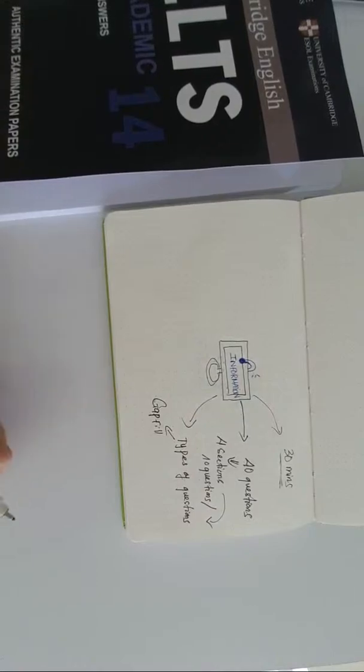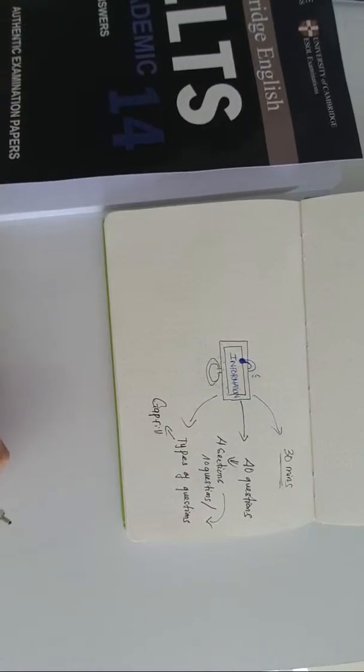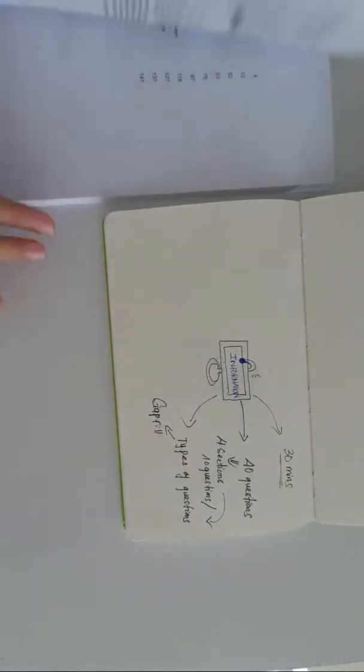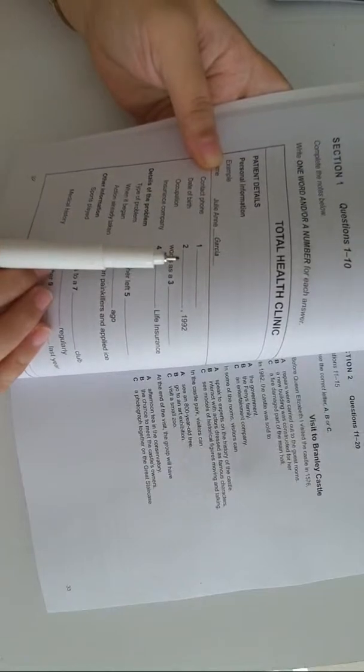For this one you need to fill in words in the gap, something like this. You have the gap here, and what you need to do is fill in the missing details.